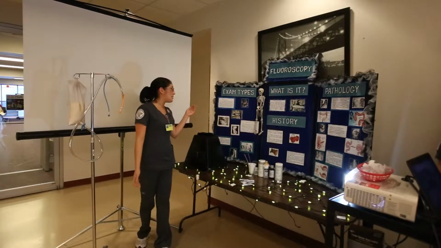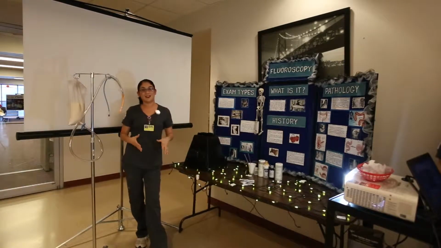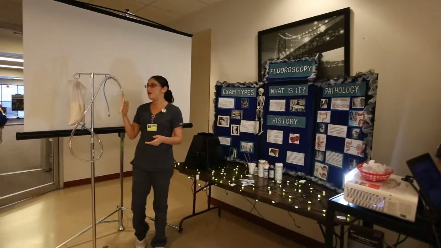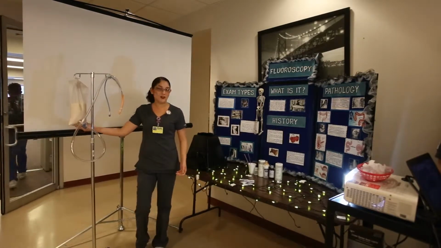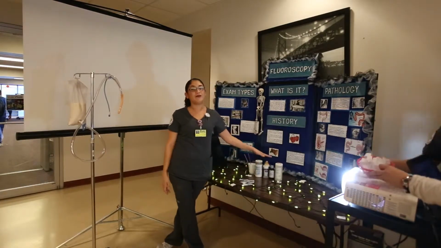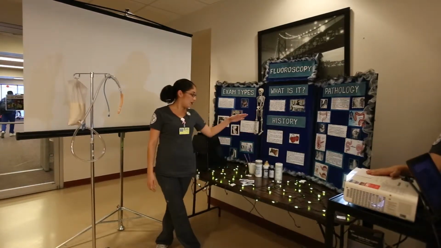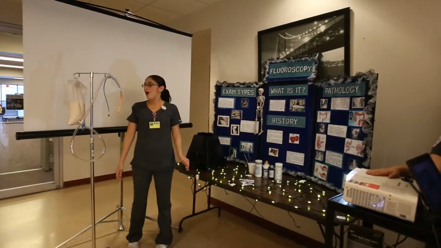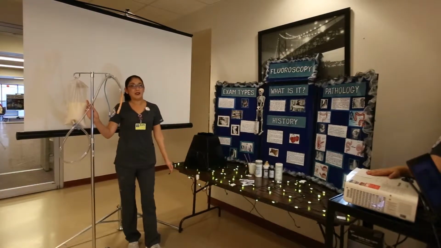The purpose of a barium enema is to highlight the large intestine. So how we do that is we use this. This is contrast. It comes in a powder substance. These are all different types of contrast that we have: Gastrografin, barium, we have Omnipaque. For this exam, we use barium.